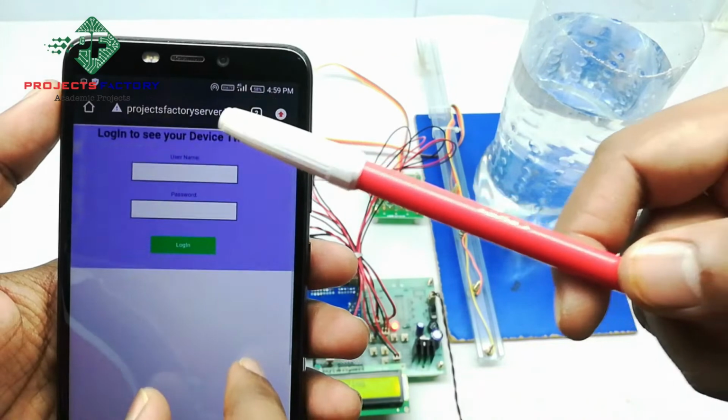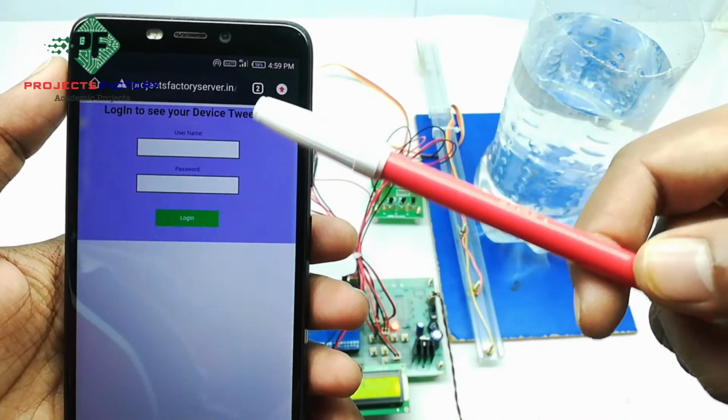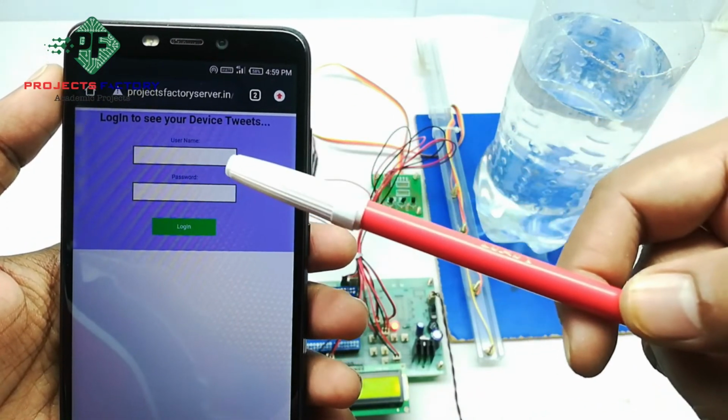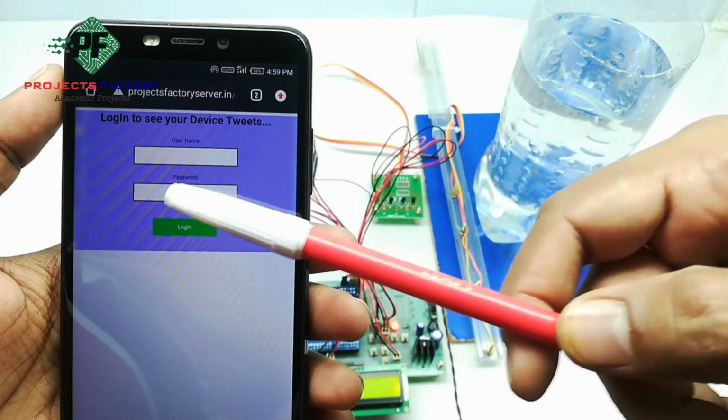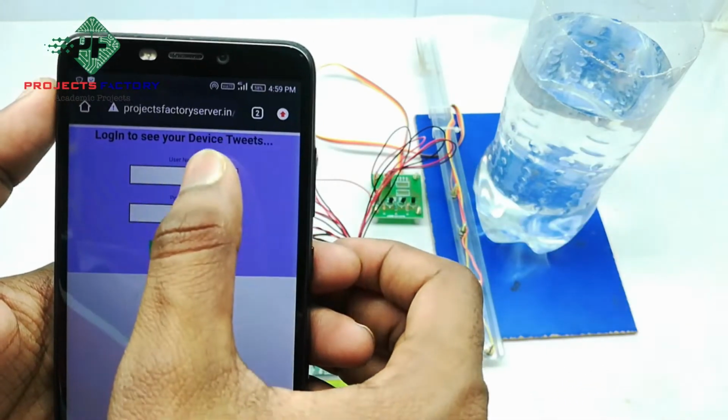Here we can see projectfactoryserver.in and it is asking for a username and password. Username IoT20 and password IoT20.